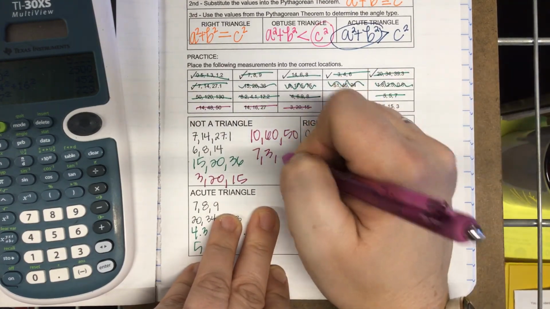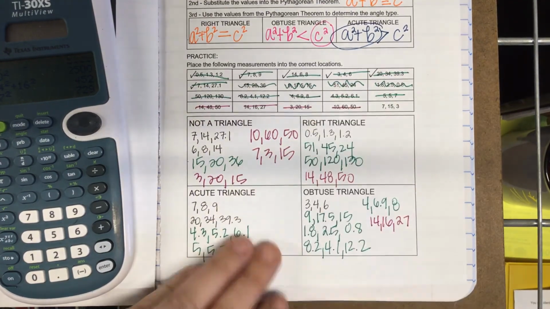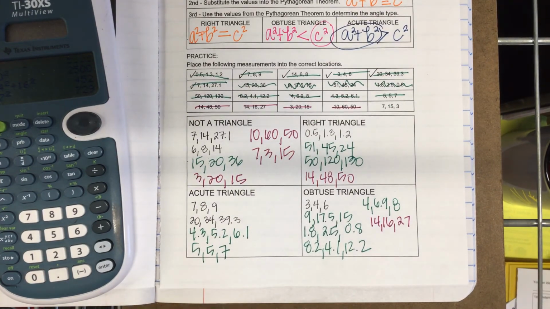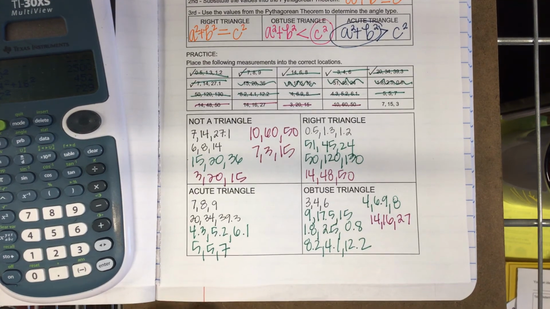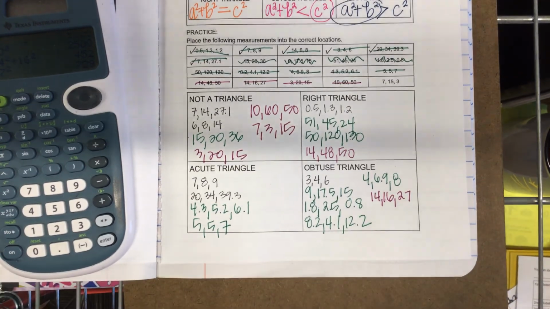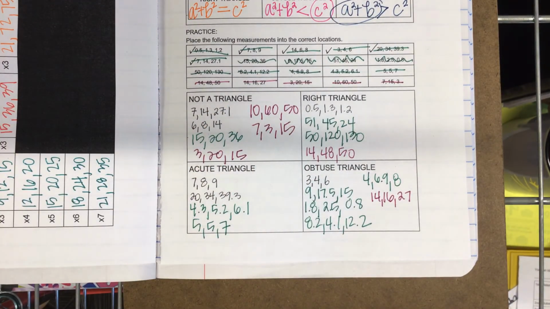Oh, I guess that works. Don't forget, you get into this rut of saying like, oh, just a squared plus b squared equals c squared over here. Don't mind me.